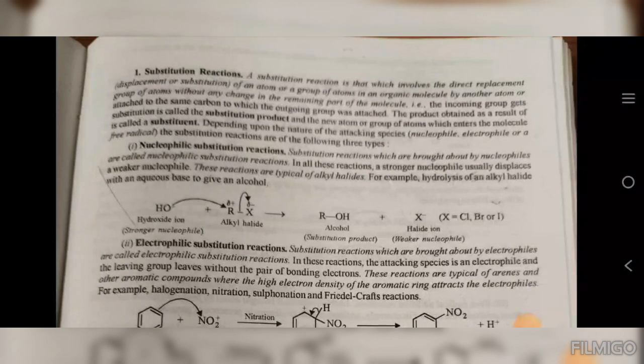A substitution reaction is one which involves the direct replacement, displacement, or substitution of an atom or a group of atoms in an organic molecule by another atom or group of atoms without any change in the remaining parts of the molecule. The incoming group gets attached to the same carbon to which the outgoing group was attached. The product obtained as a result of substitution is called the substitution product, and the new atom or group of atoms which enters the molecule is called a substituent.